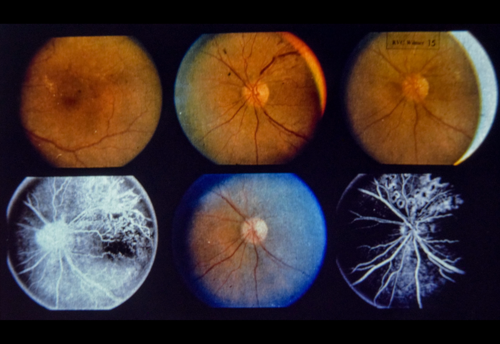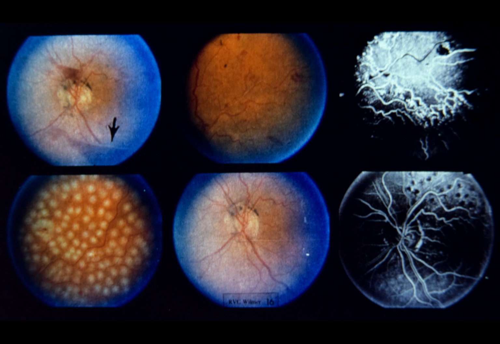Slide 16. Management of branch retinal vein occlusion with disc neovascularization. This 68-year-old white female complained of blurred vision in the left eye for 6 months. Visual acuity was 20/20. Upper left, note vitreous hemorrhage overlying a small patch of neovascularization on the superior aspect of the disc, and subinternal limiting membrane hemorrhage below the disc.